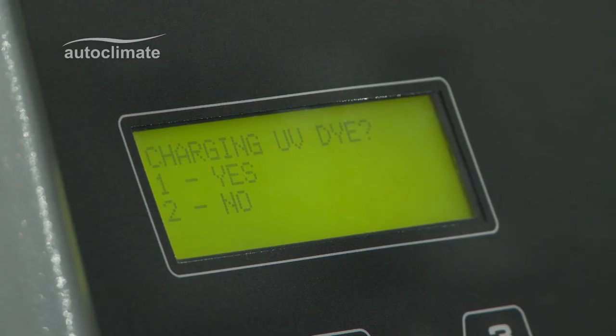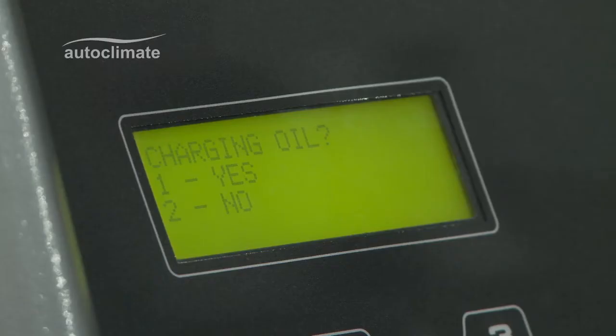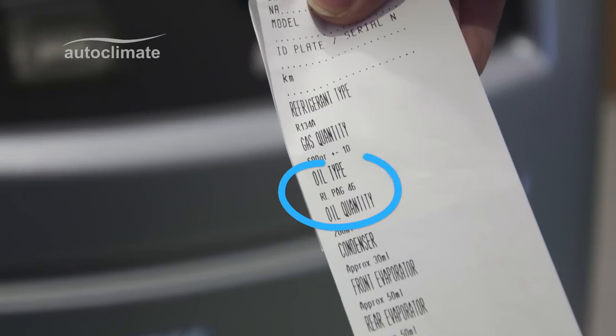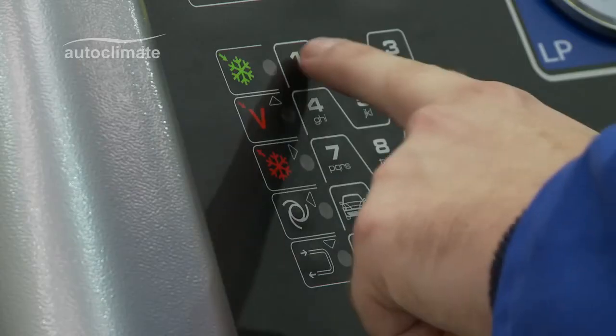It is good practice to inject UV dye to make it easier to find any subsequent leaks. Press 1 to select. A prompt indicates oil charging, meaning oil injection. Some manufacturers recommend oil injection with each recharge. The details are shown on the printout. Press 1 to inject oil.